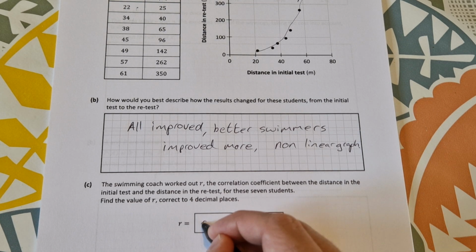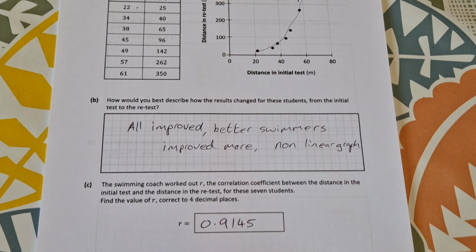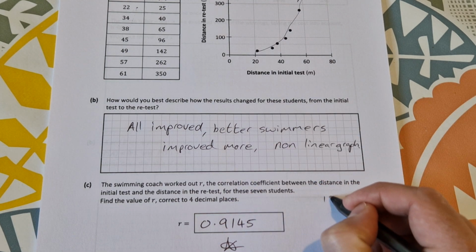So what I'm going to do is write down the answer for you, 0.9145, correct to 4 decimal places, and I'm going to put a link in the description and in a pinned comment to a few different videos on how to find the correlation coefficient for different calculators, and you can give it a go there by watching them. And this part altogether is worth 15 marks as well.